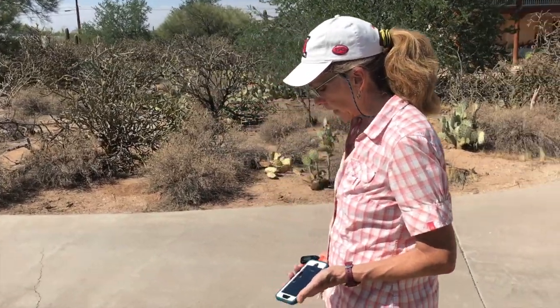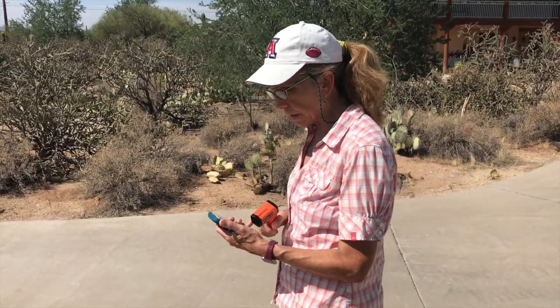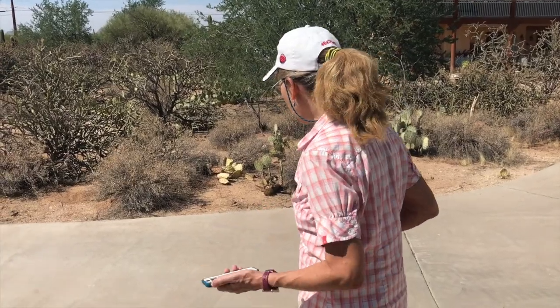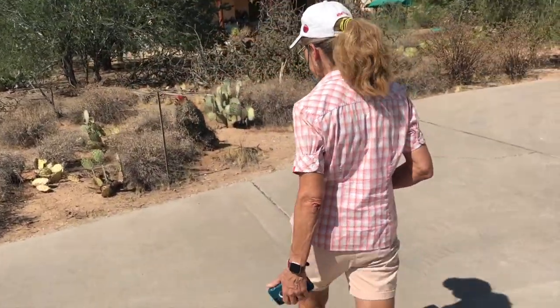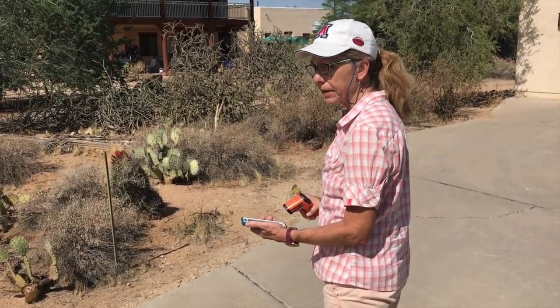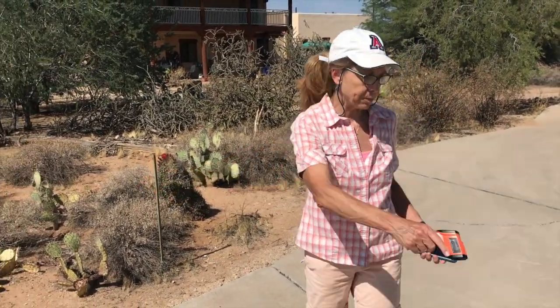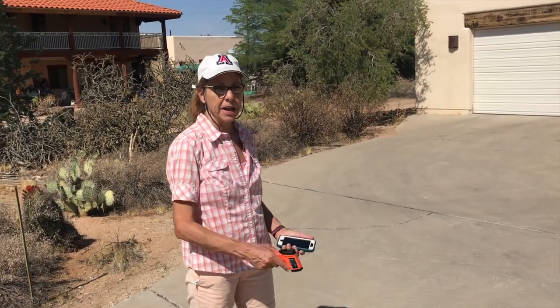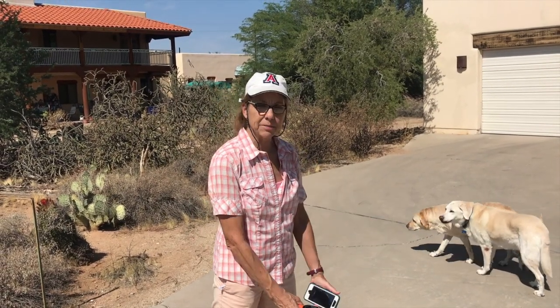Do the same thing, put it into my phone, wander maybe in a different direction, record it, put it in my phone. So I can cover a nice big area around here and get a variety of temperature readings that are all in the sun, all on the same type of surface.